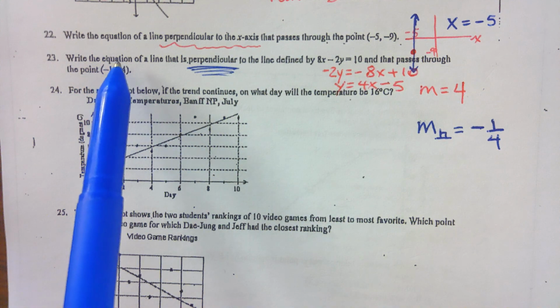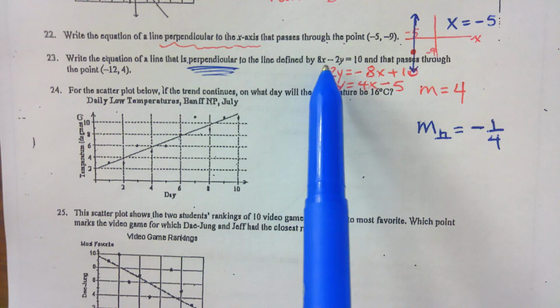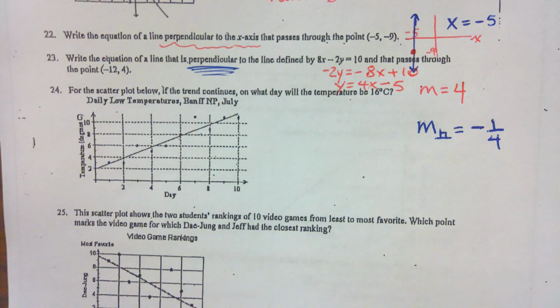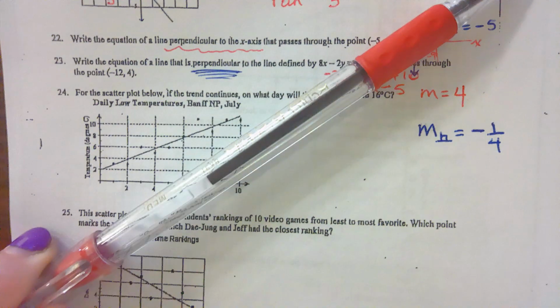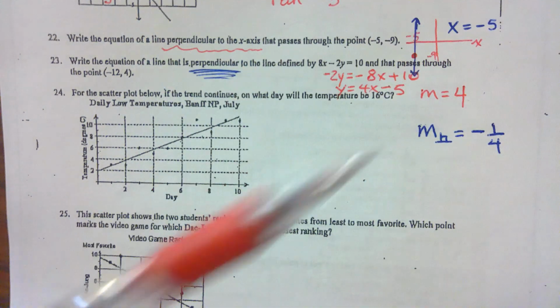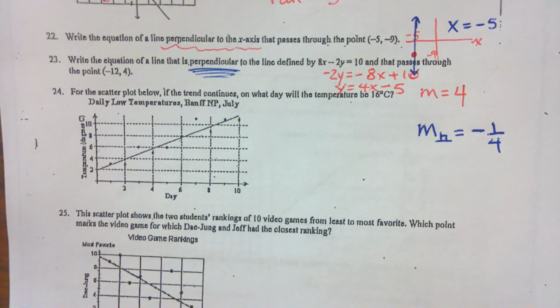People get confused with the question because they're thinking, what equation? I'm given an equation already. Why do I still need to find the equation? You're finding the equation of the second line, not this line, but this line, the blue line. So that's why some people have confusion about that.